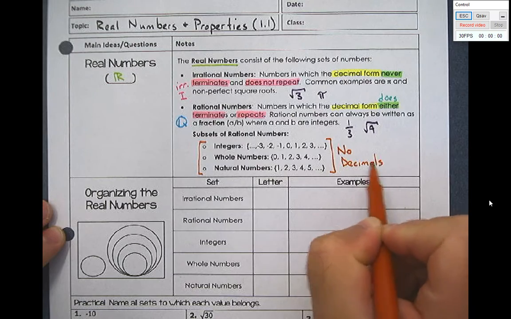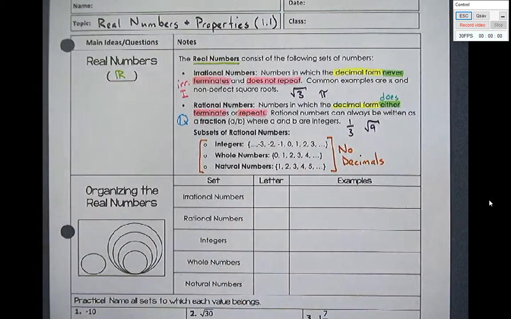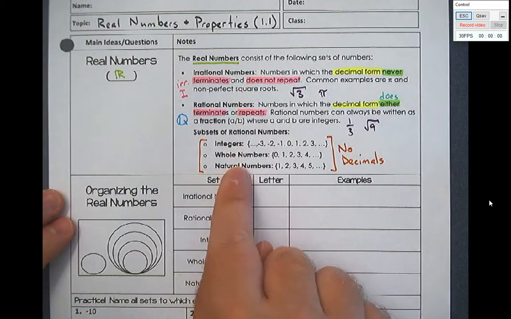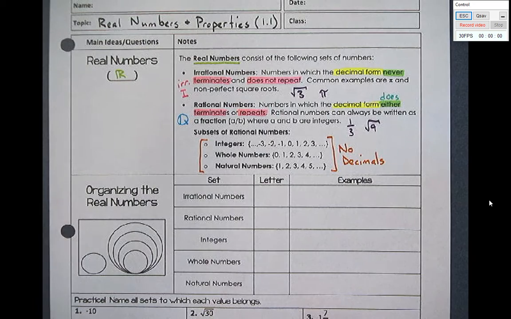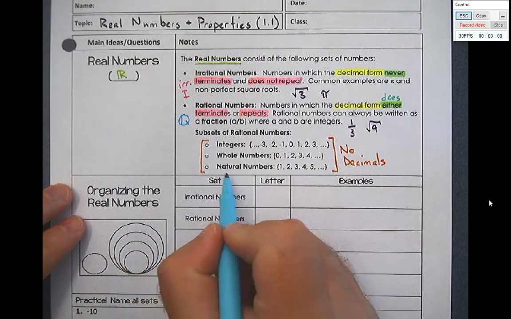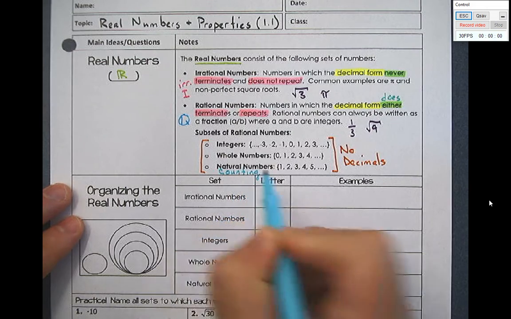So if you're a decimal number, you cannot fit into one of these groups. These are all non-decimal numbers. The first group, I'm actually going to start at the bottom. I don't know why she ordered it this way. I would have ordered the natural numbers first. These are also called the counting numbers because they're the numbers that you count with.